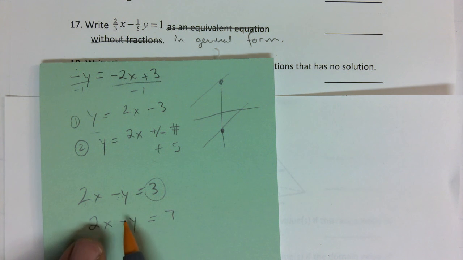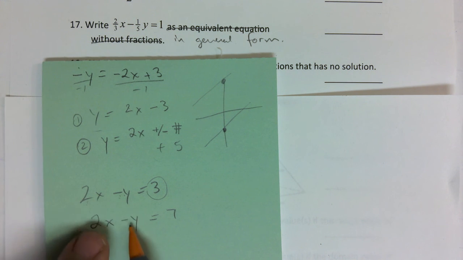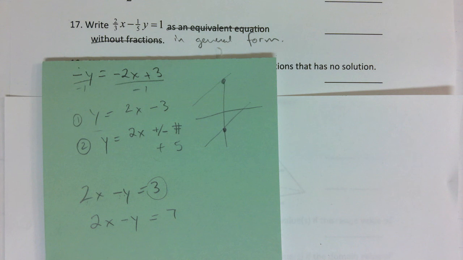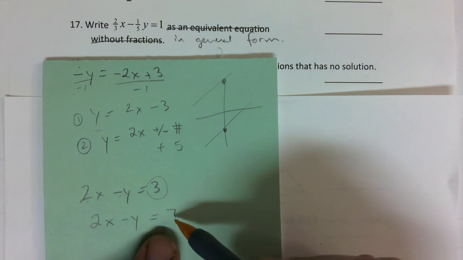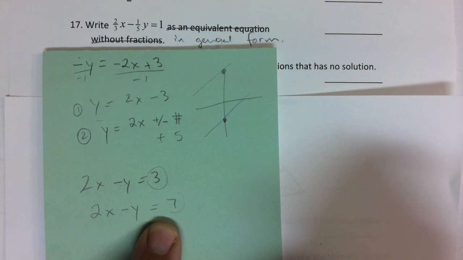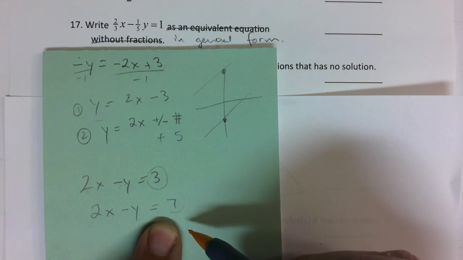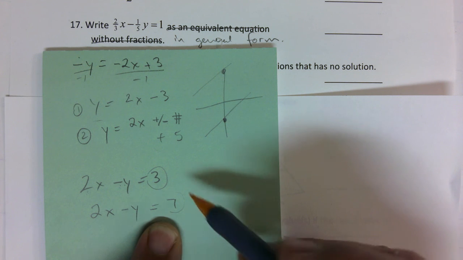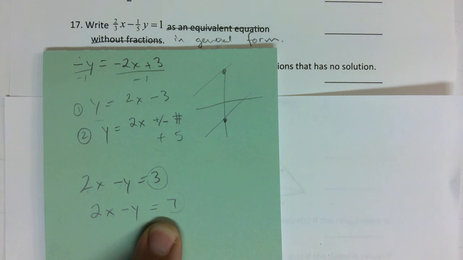Not like these two here. If you keep them unchanged, when you bring everything over and change it up, it's going to still have the same slope. But if you just, in this case, were to change that, you would in fact have a different equation that has the same slope. And so these two would also have no solution. Okay.